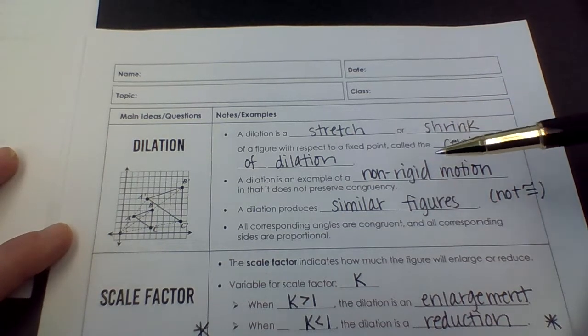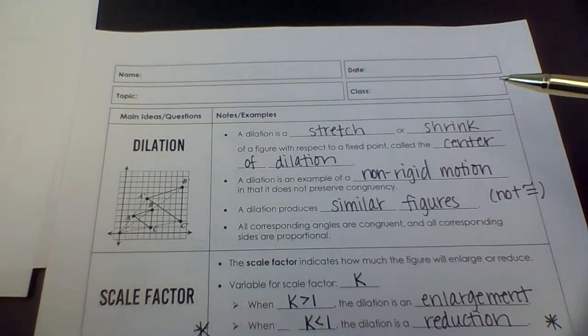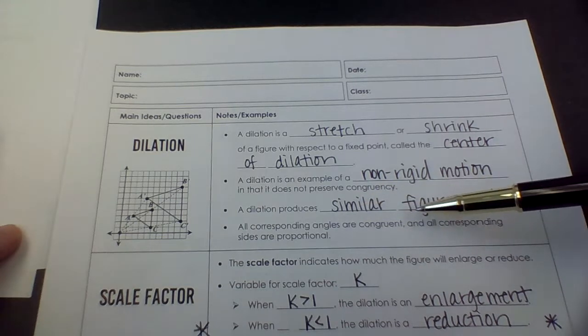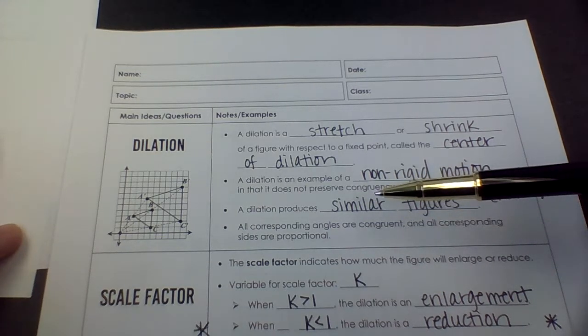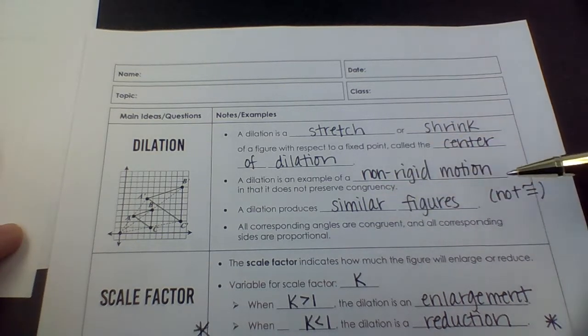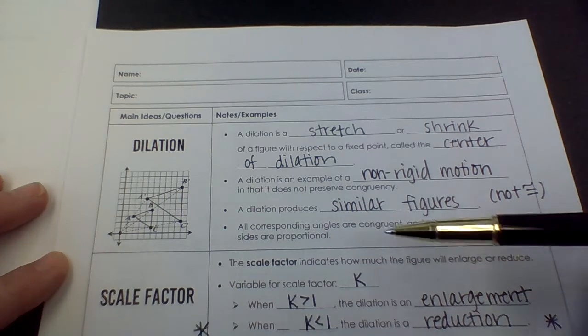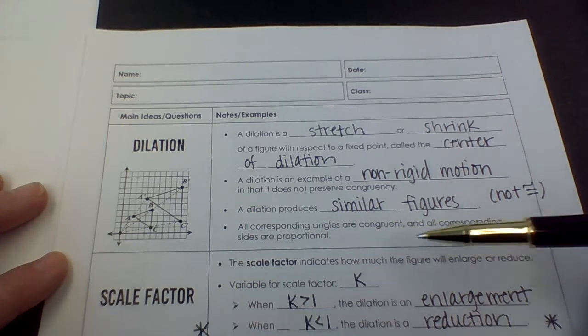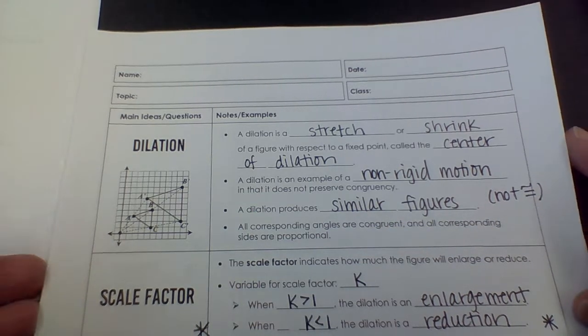It's a non-rigid motion because we are now changing to similar figures. One's bigger, one's smaller. They are similar, so they're proportional, but they're not the same size. So it's not congruent on these, okay? And if you read right there, all corresponding angles are congruent. All corresponding sides are proportional right there.